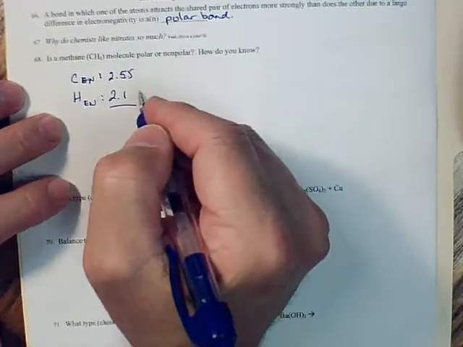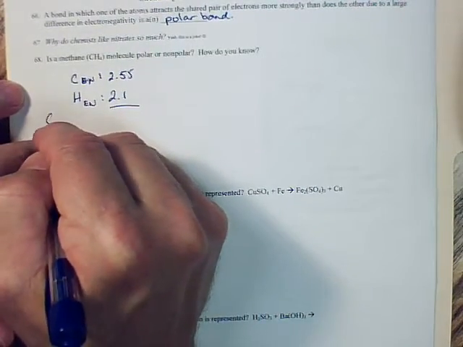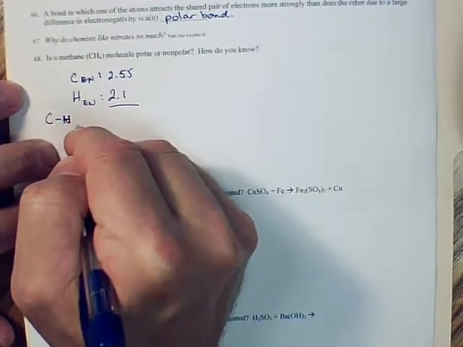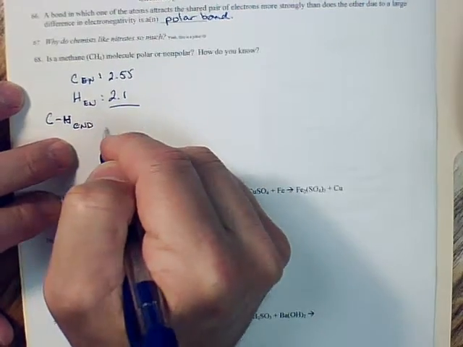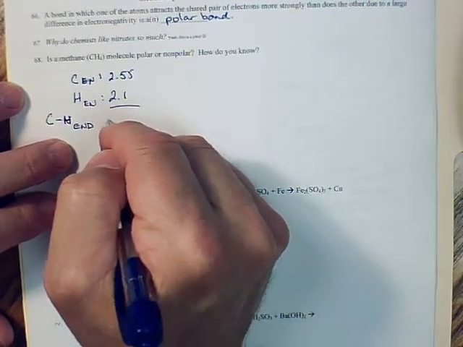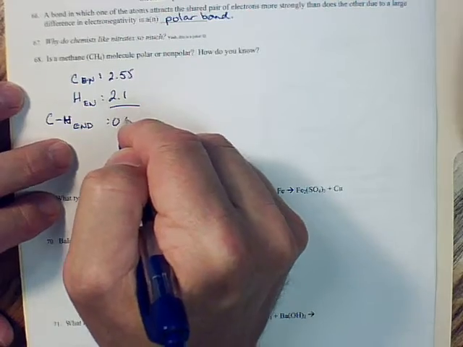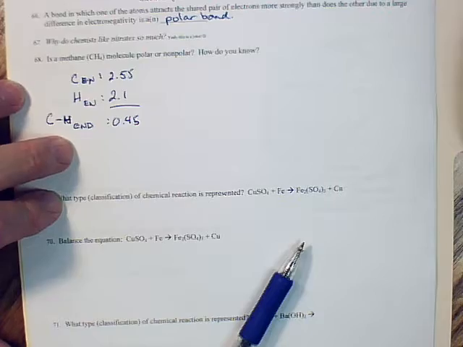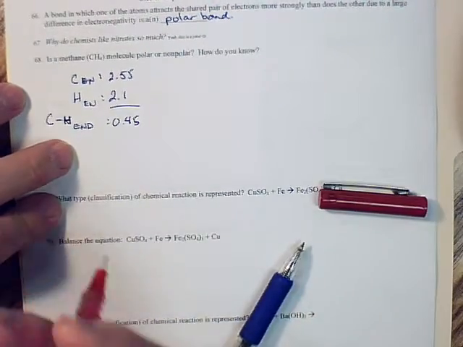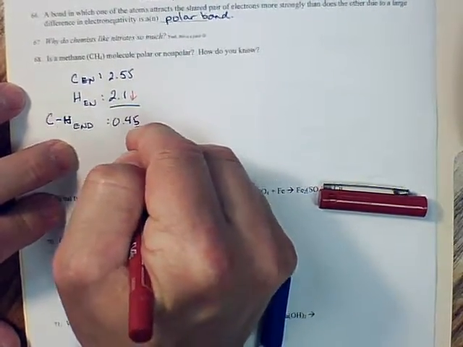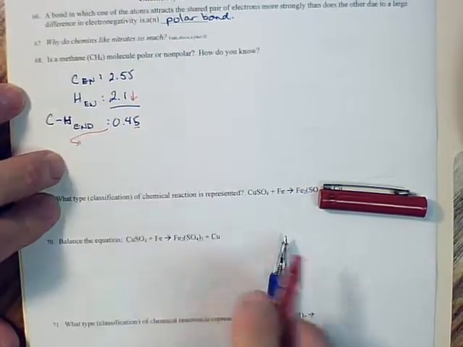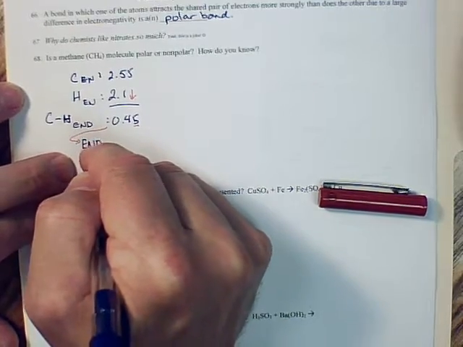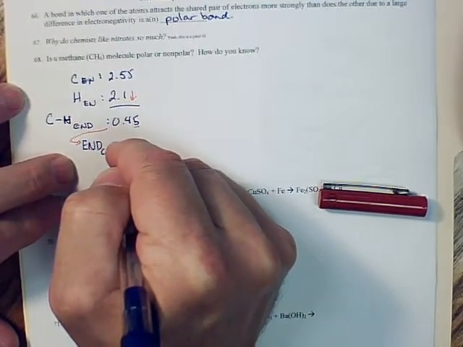If we subtract those, we get the electronegativity difference. So we have a bond between carbon and hydrogen, and we're looking for the electronegativity difference, or END, for this bond. When you subtract the two, you get 0.45. But as you can see, there's an empty slot right here, and so that means this 5 needs to be rounded off. And so our electronegativity difference for the carbon to hydrogen bond is really 0.5.